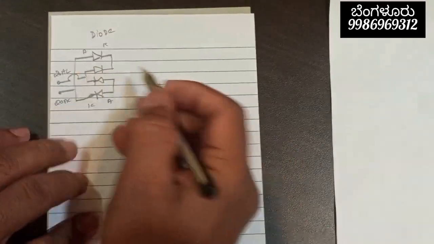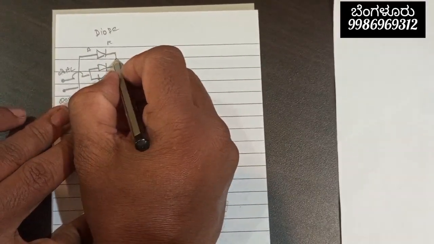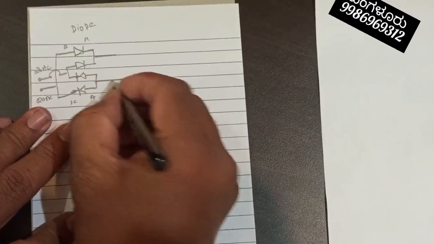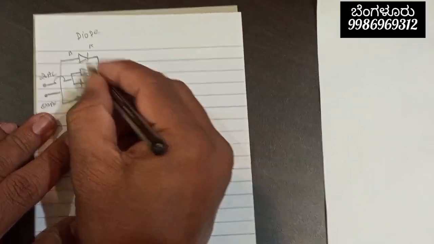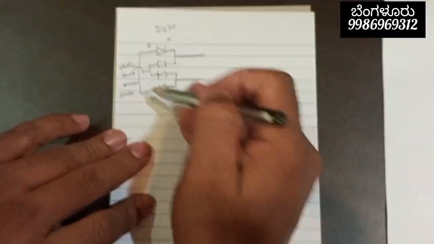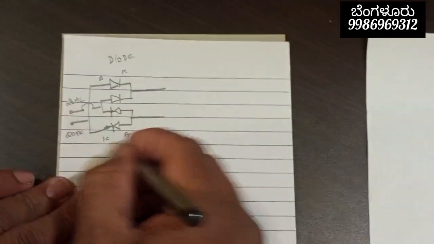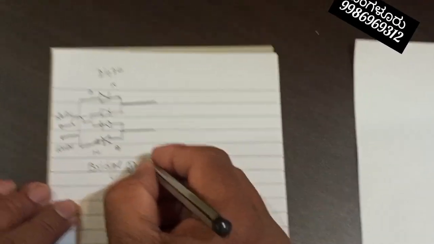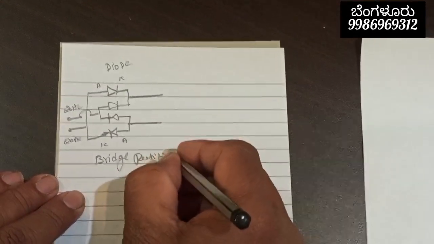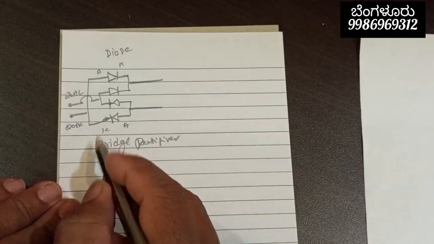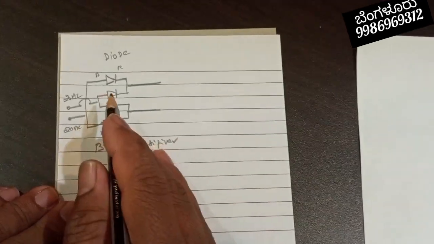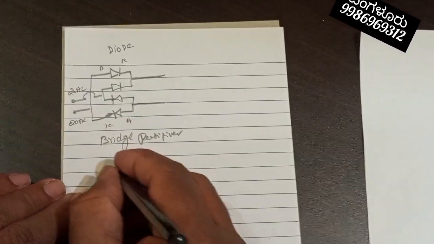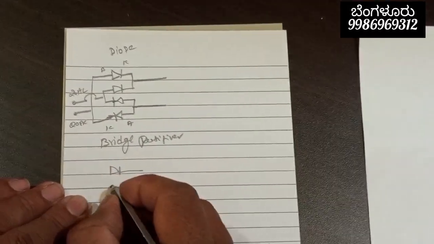So from this diode, this is called a bridge rectifier. When you use 4 diodes and make a bridge here, this is called a bridge rectifier. And now, the types of rectifiers: one is a bridge rectifier, and you have 2 diodes used here.